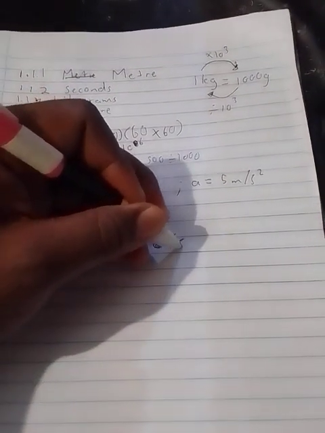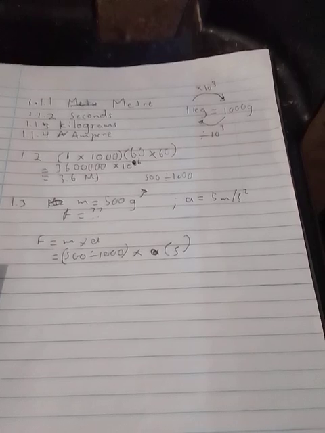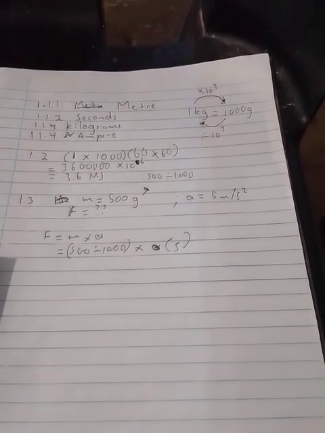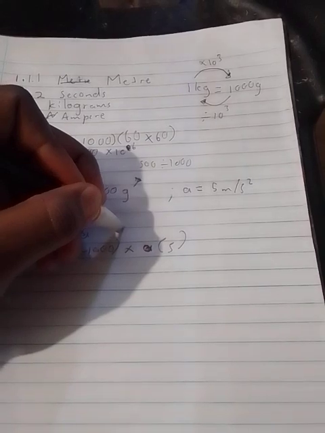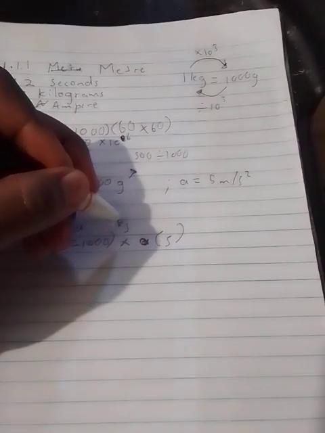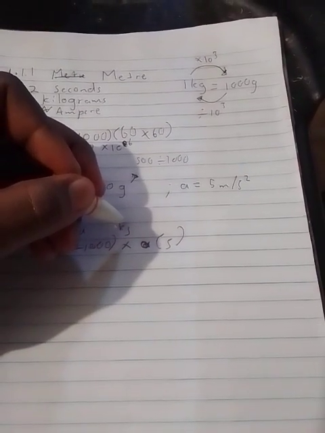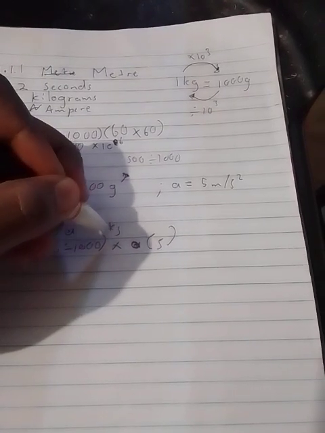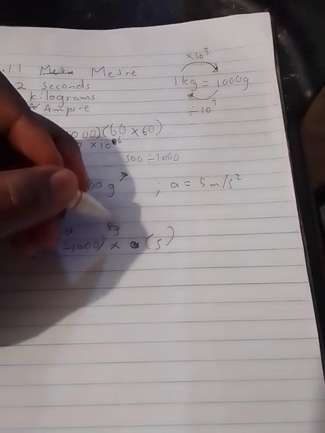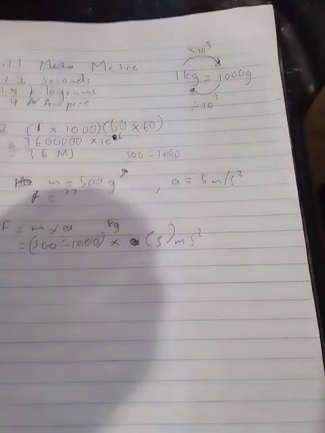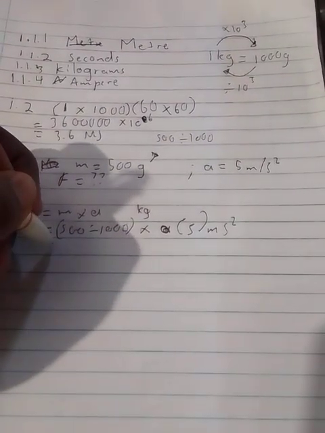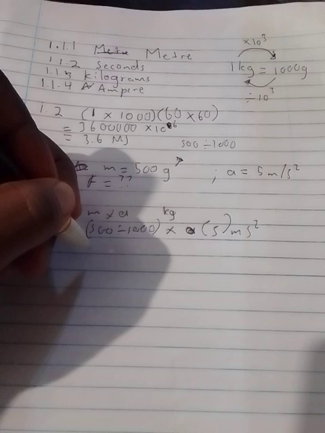Then you must show the SI units. So it's kg, because we divided by 1,000, and here it's meters per second squared. Then we're gonna have our final answer.